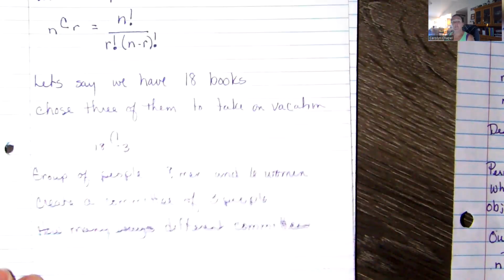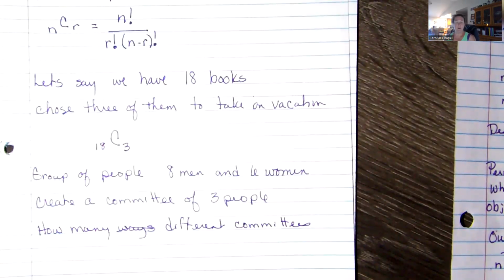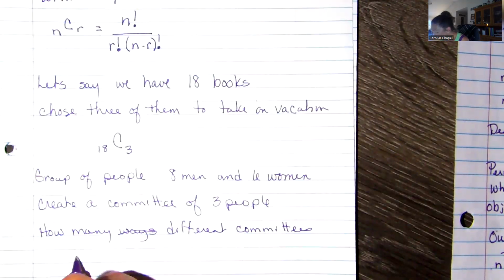Okay, so in this situation, we're kind of lumping all of our people together. So we do have 8 men, 6 women, so a total of 14 people, but we want to know how many different committees. Now, the order in which you're on this committee really doesn't matter if you were chosen first, second, or third. You're either on it or you're not on it. So the answer to this one would be 14 choose 3.